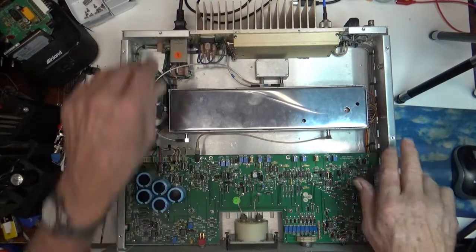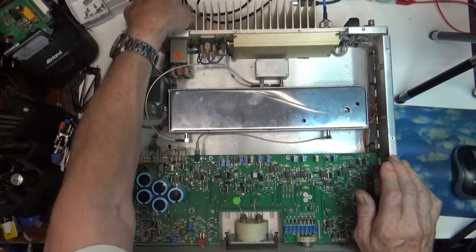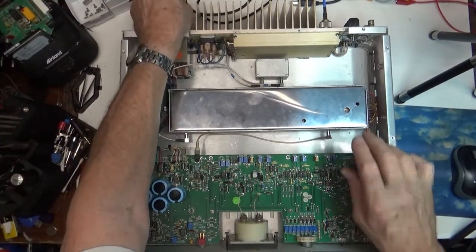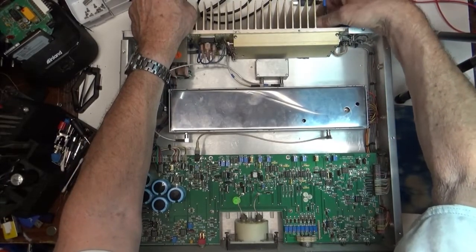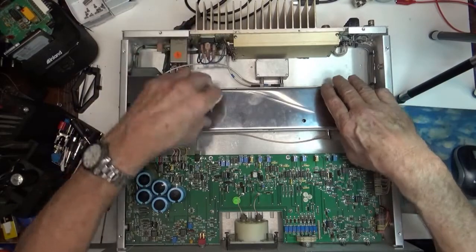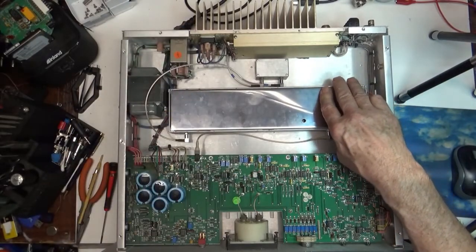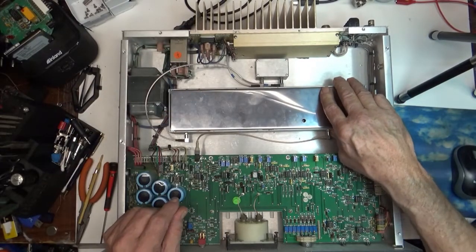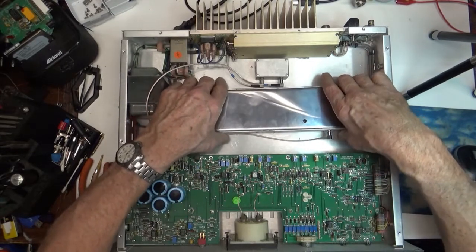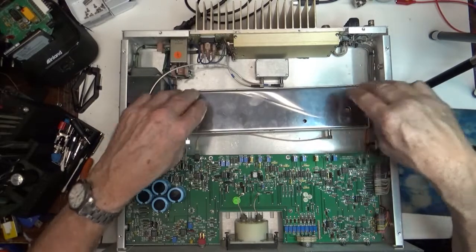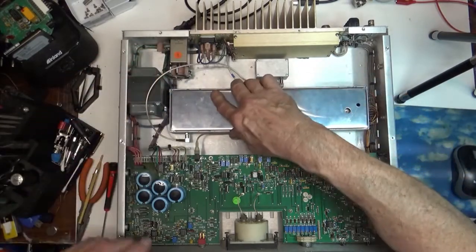For now, we will disconnect this and set it aside. One thing I do have to do, if I can find my stuff, is get some new double-sided sticky tape to stick this down, because that's the way this is held in, and that is the way it was held in.